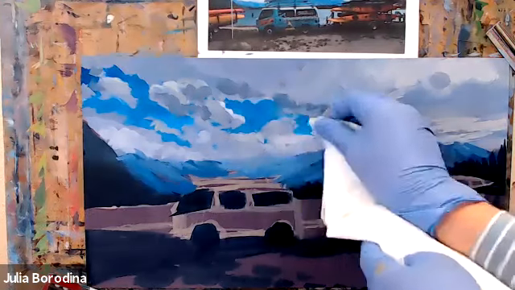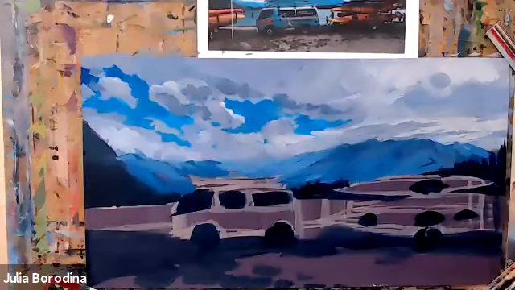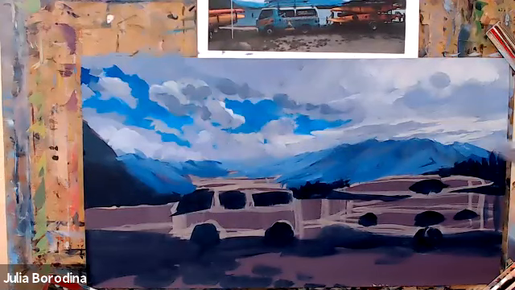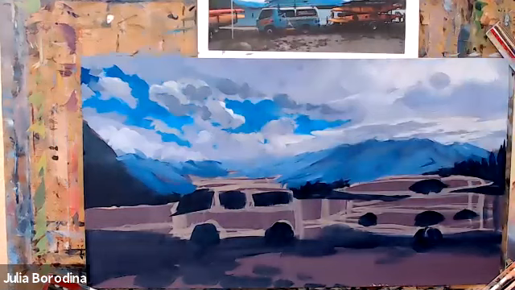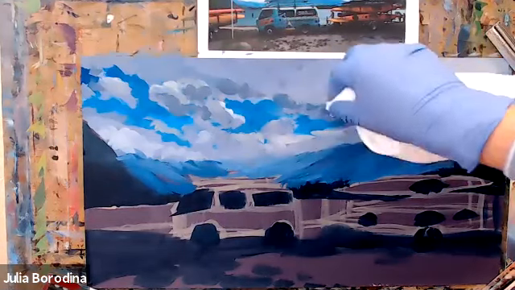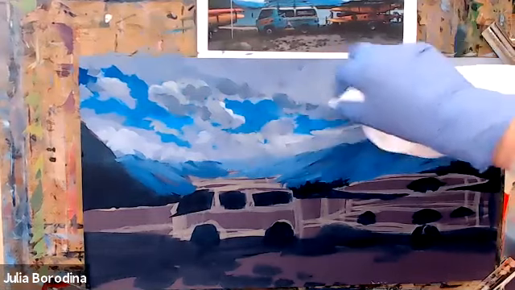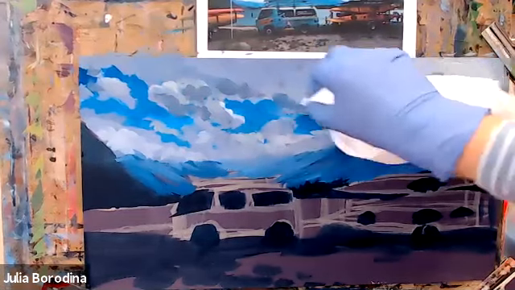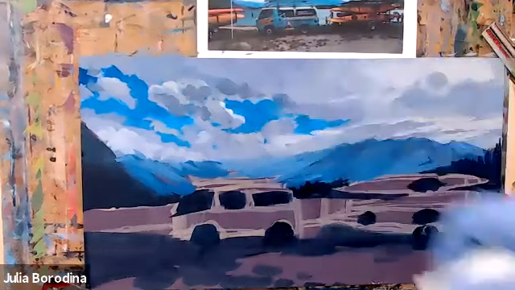Okay. Okay, that's dried even darker than I expected, which is not what I wanted either. Okay, that's better.